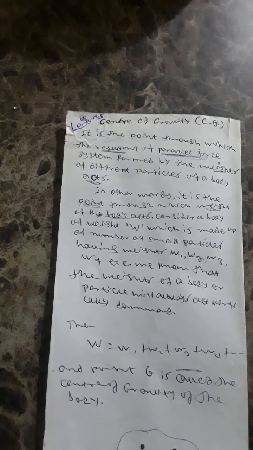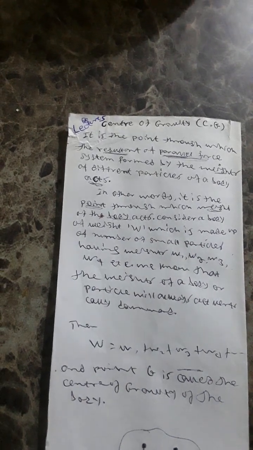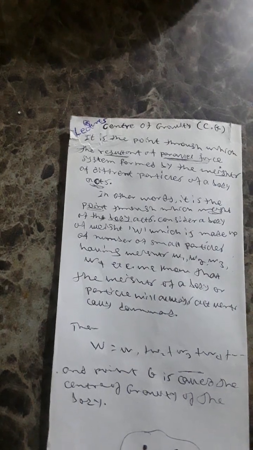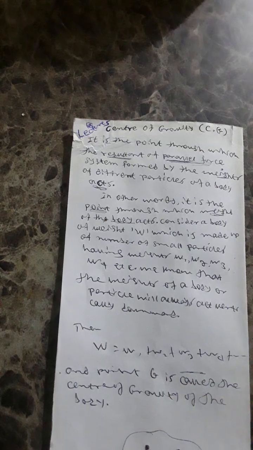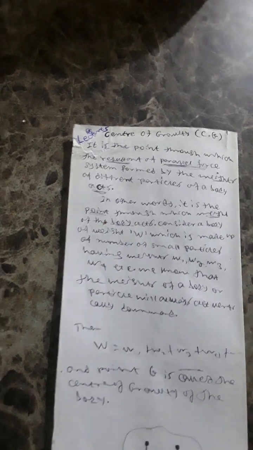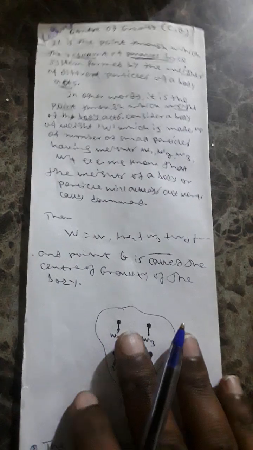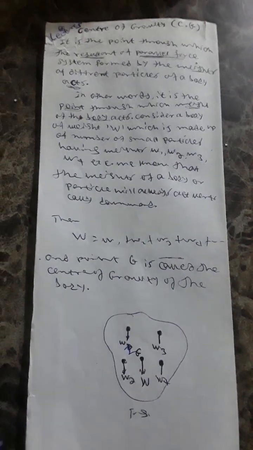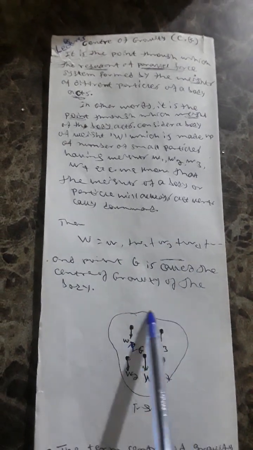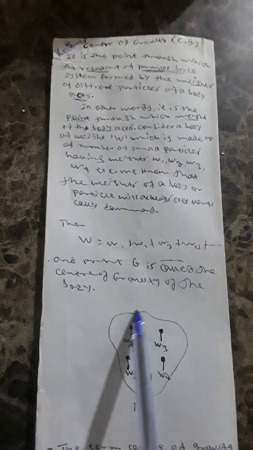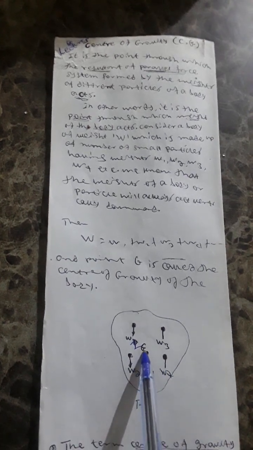Consider a body of weight W which is made up of a number of small particles having weight 1, weight 2, weight 3, weight 4, etc. We know that the weights of the body or particle will always act vertically downward because of gravity. W is equal to W1 plus W2 plus W3 plus W4. This is the total weight.